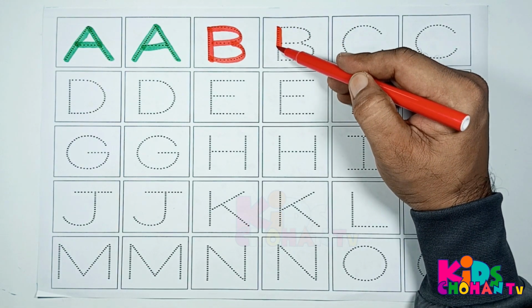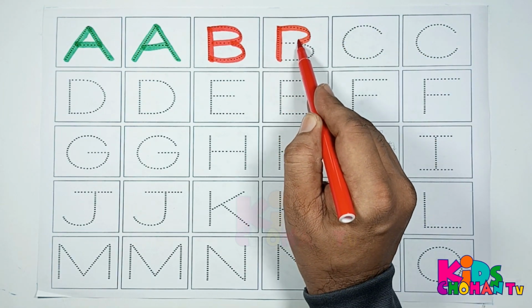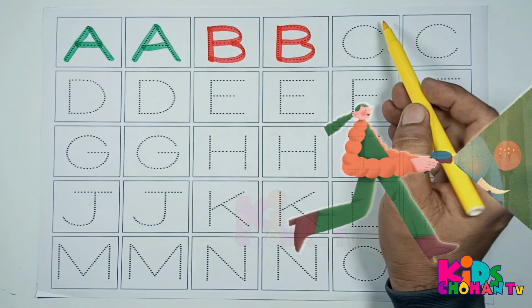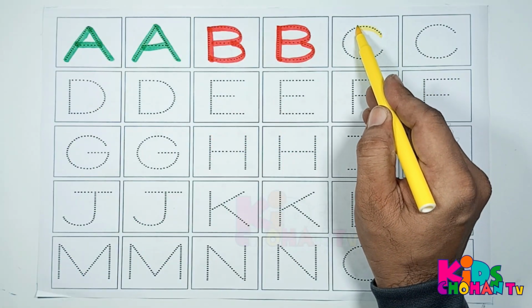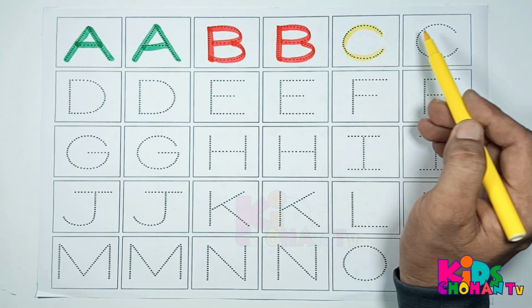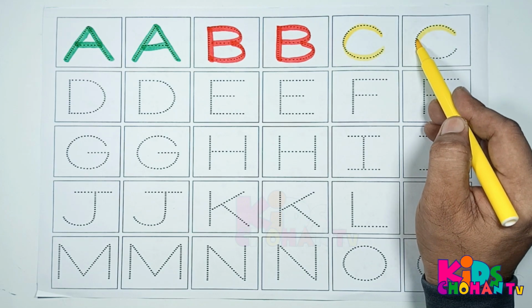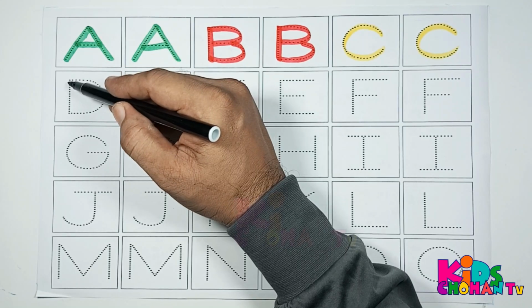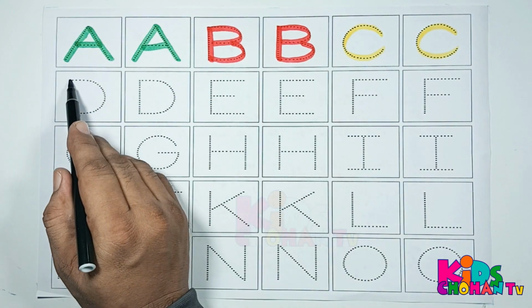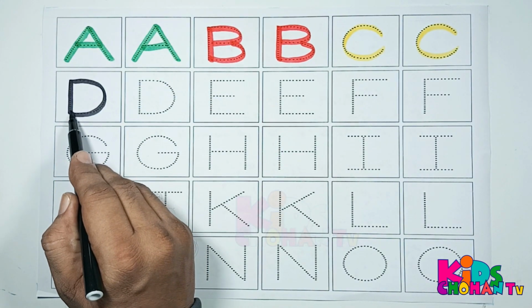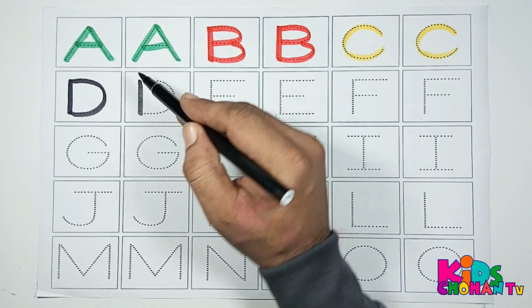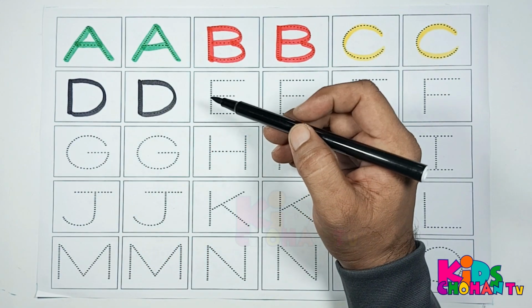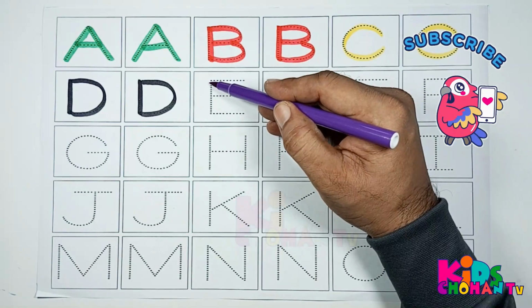B. B for ball, yellow color. C. C for cat, black color. D. D for dog, violet color.